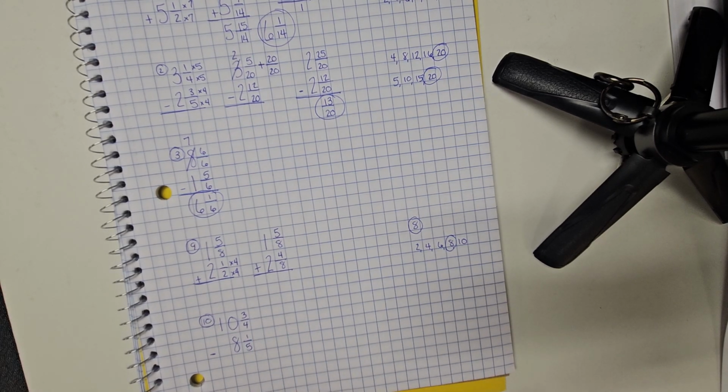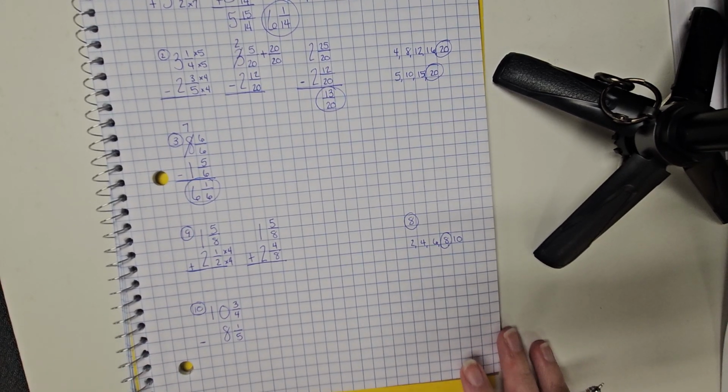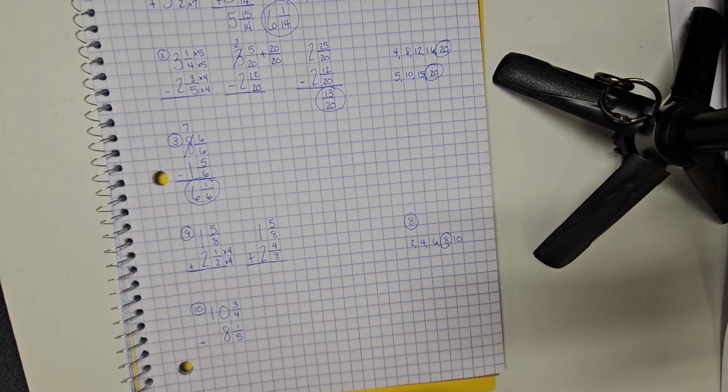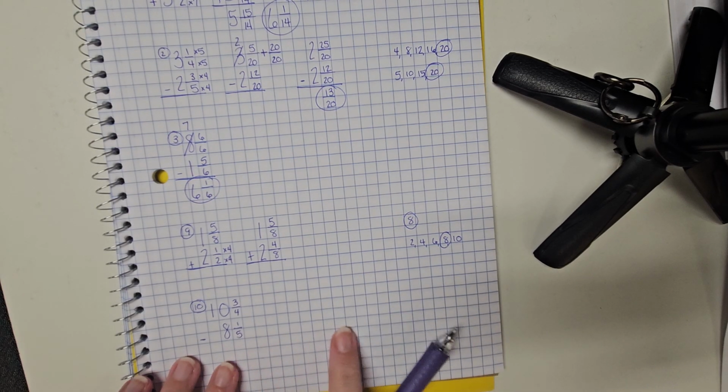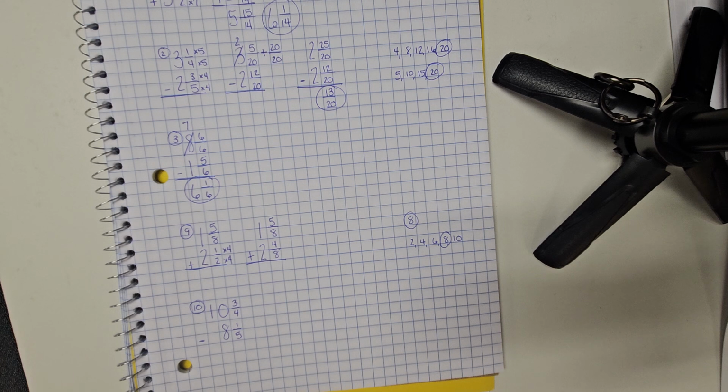Now, if you wrote down your least common multiple on question number 2, then you already know how you need to change these denominators. Once you've done that, you can go ahead and start solving the problem. I've given you all the tools you need to succeed. Now go.